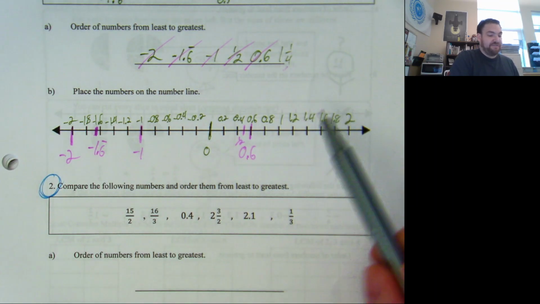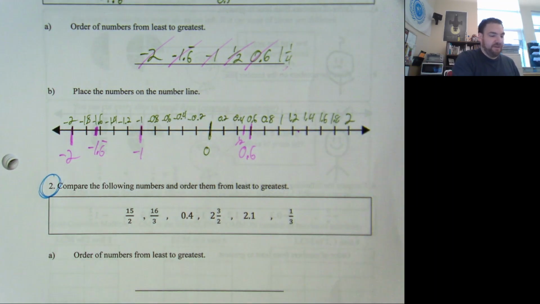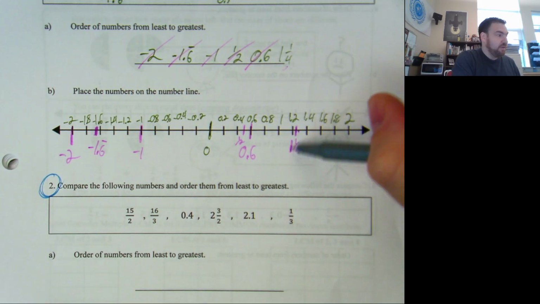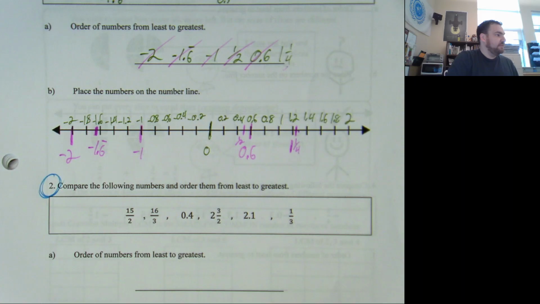Perfect. And when you say just after, you mean to the right of it. Cool. So we're looking right there at 1.25. Thank you. Yeah, cool. So this is what a totally acceptable answer could look like.